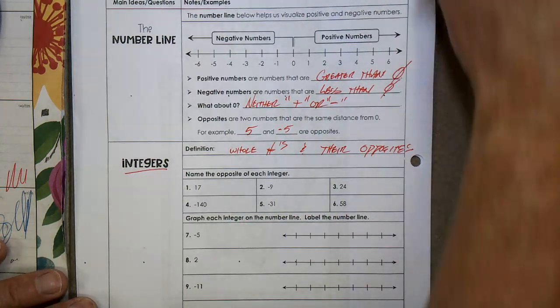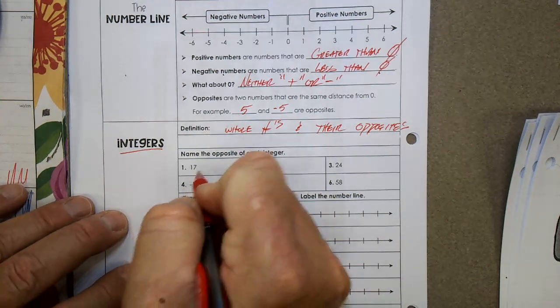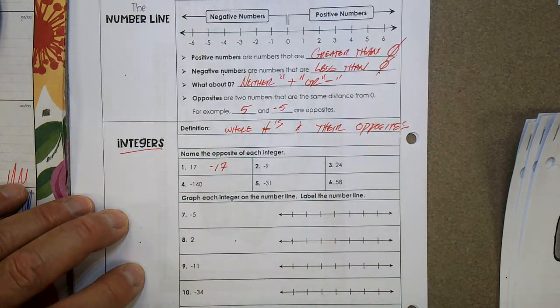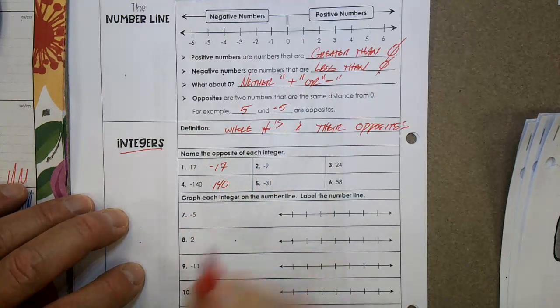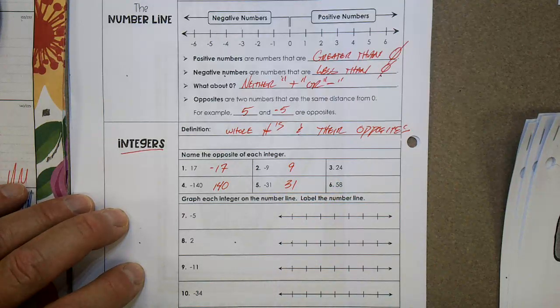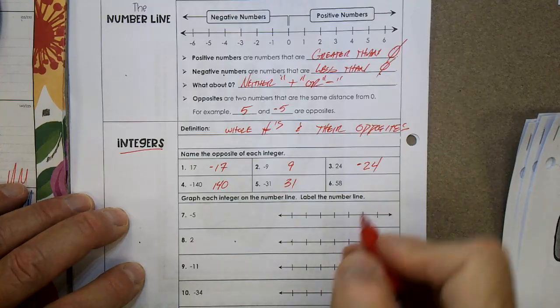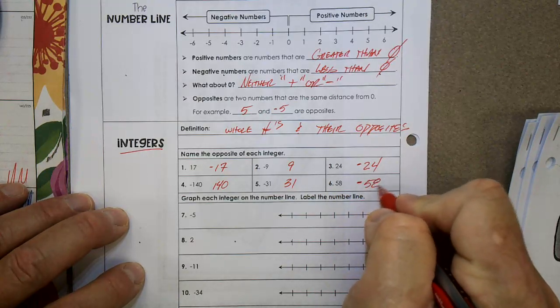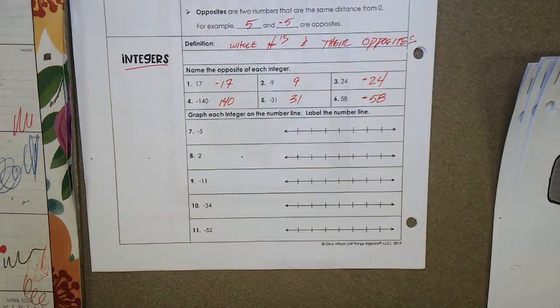All right, so name the opposite of each integer, all right? And let's take a look at it. So the opposite of that is negative 17. The opposite of that is 140. You're getting the idea. The opposite of that is 31. The opposite of 24 is negative 24, and the opposite of that is negative 58. Okay? So let's continue on our path, and let's do some labeling, right?